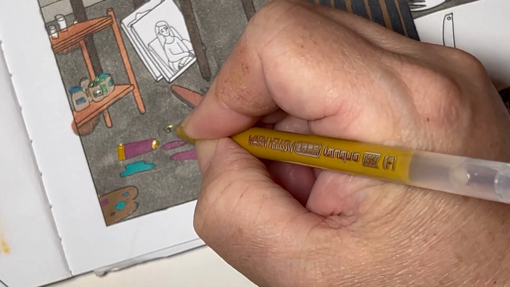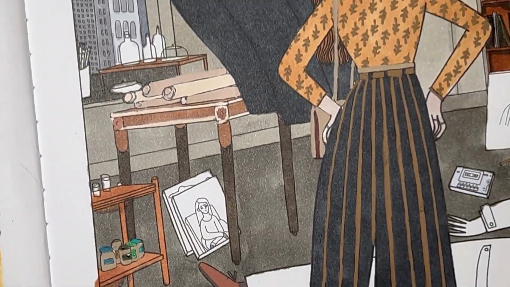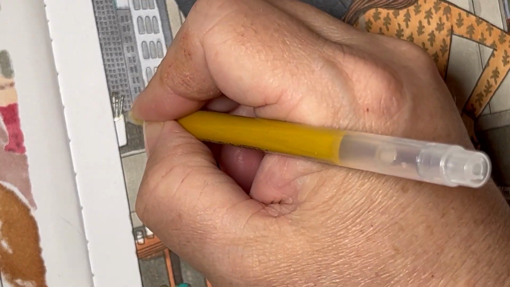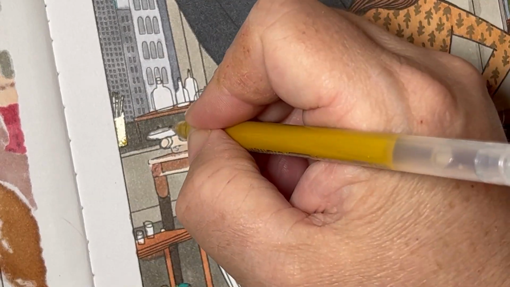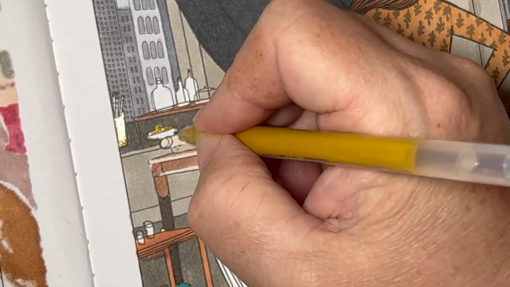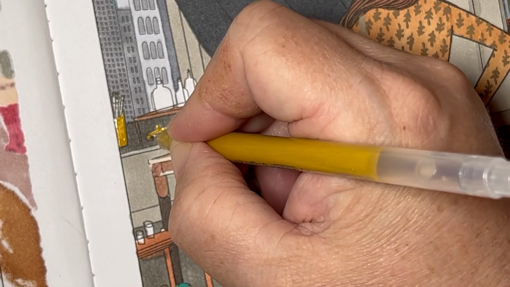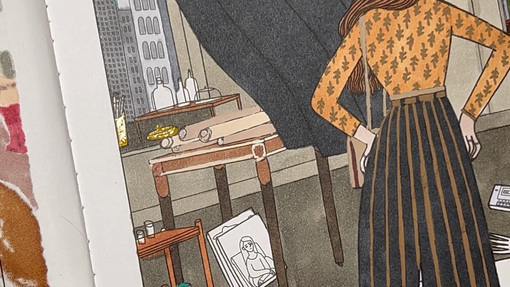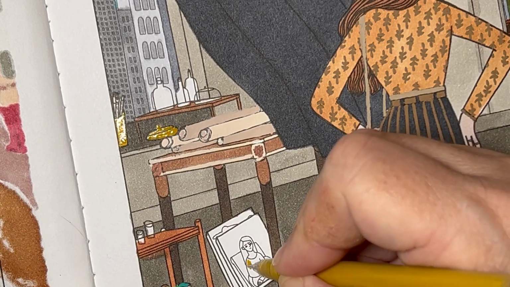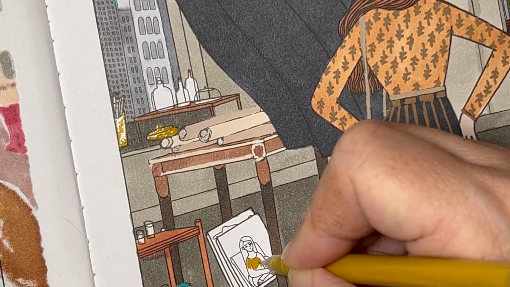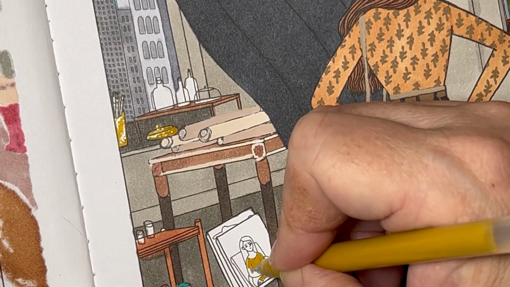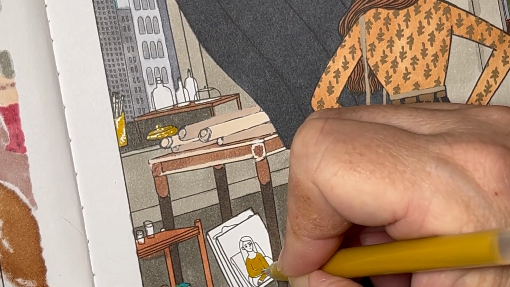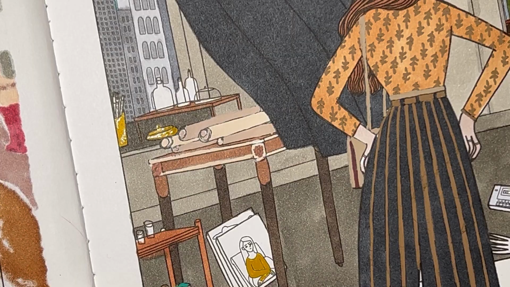Here I'm trying, this is from the Warm Yellow set, and I have really grown to like that set. And I still have these small canvases, as well as all the trinkets in the window. There's a lot going on in this page.